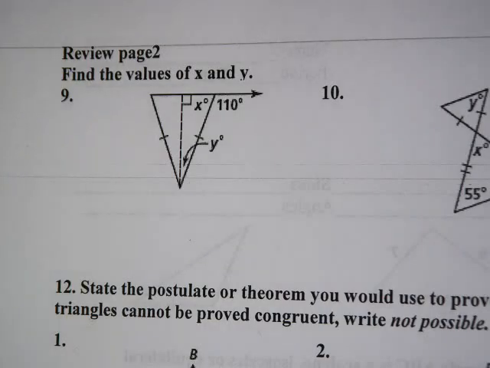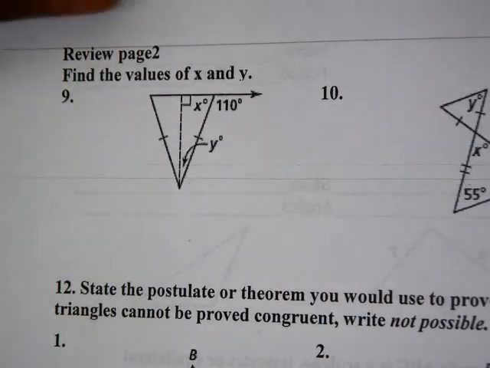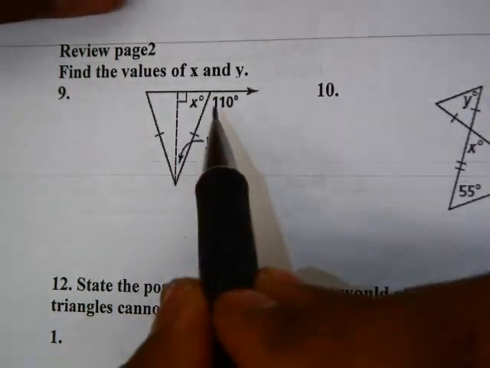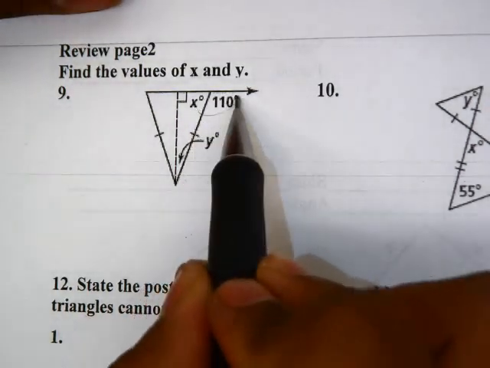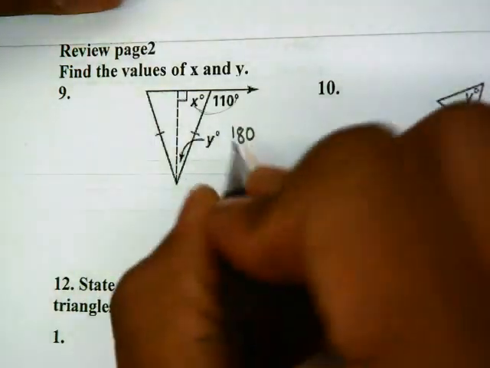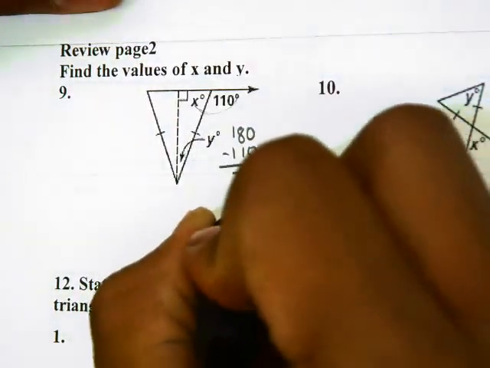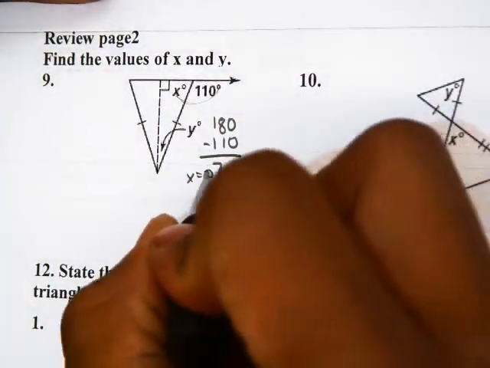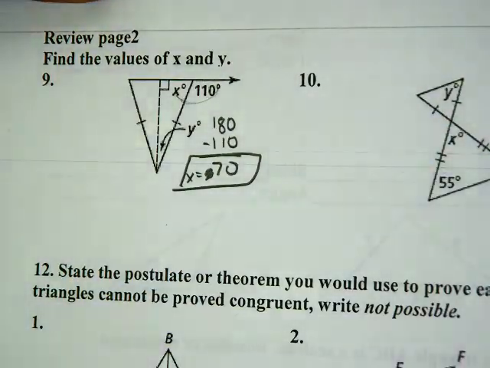So number 9 wants us to find the values of x and y. All right, I think it's easier if we find the value of x first, since it forms a linear pair with this 110. So linear pairs are supplementary, so if I do 180 minus the 110, that gives me 70 for x. If x equals 70 degrees.